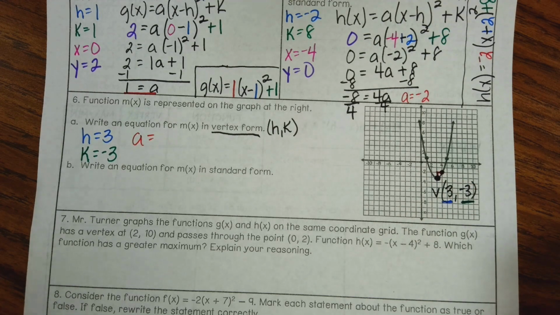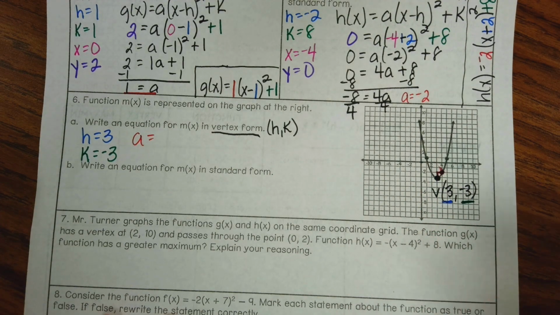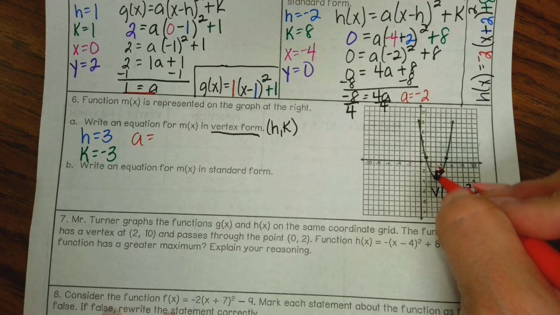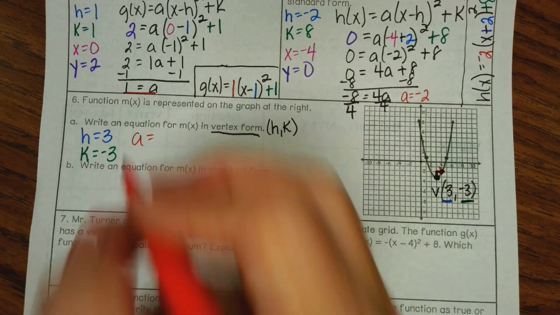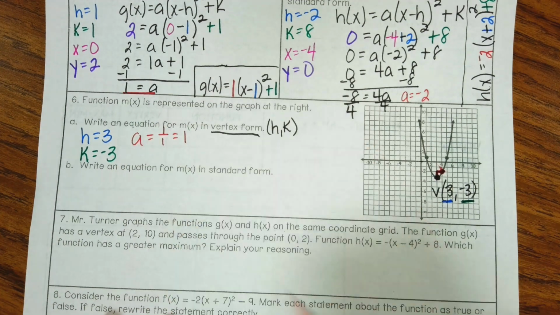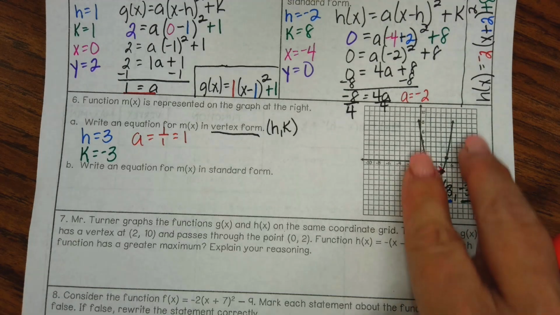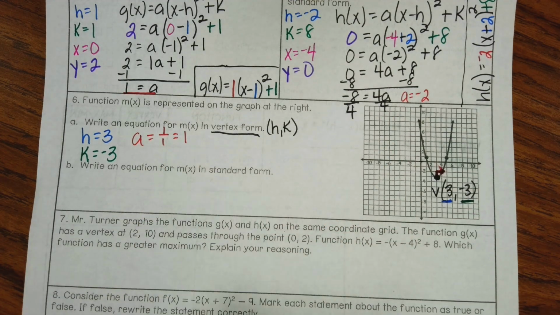So up 1, right 1, 1 over 1. It's like a rise and run, but the rise and run changes as you go up. But if you can find the first reference point, your a value is rise 1, run 1, which is 1. And then just double check if it's positive or negative. The parabola is opening up, so your a value needs to be positive.